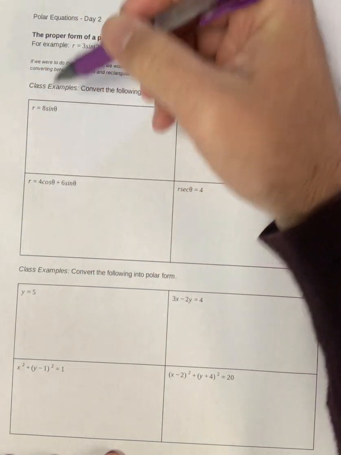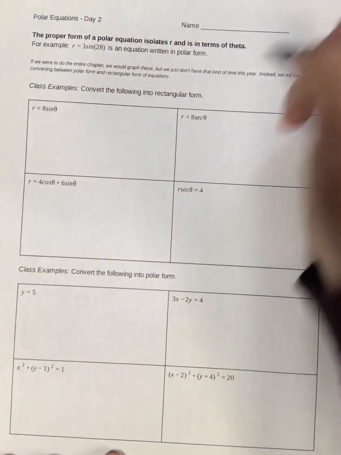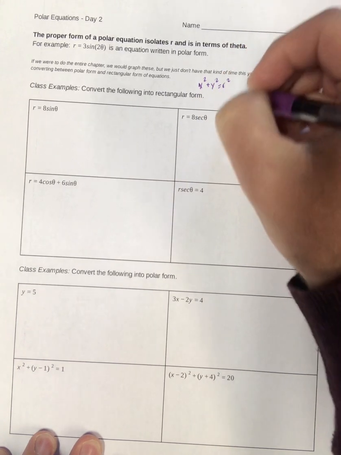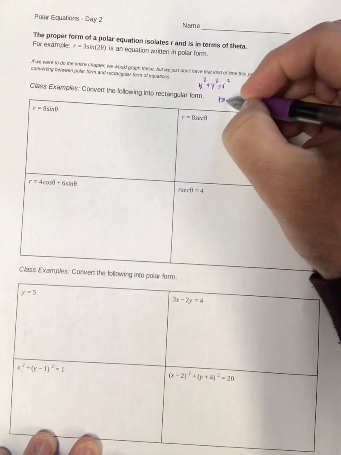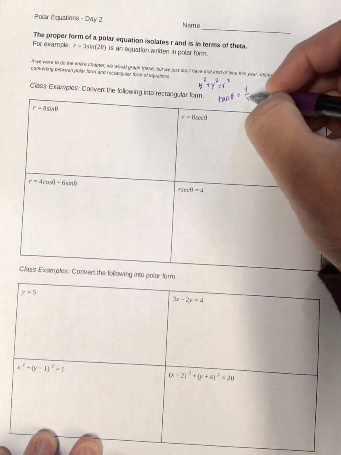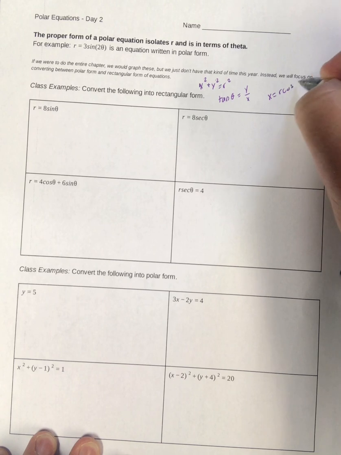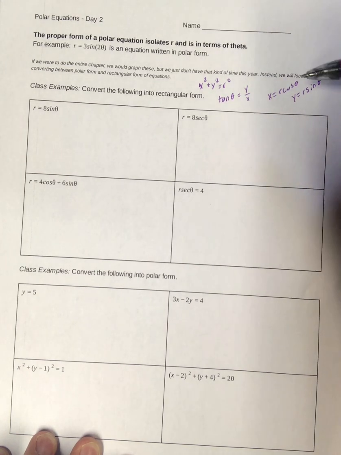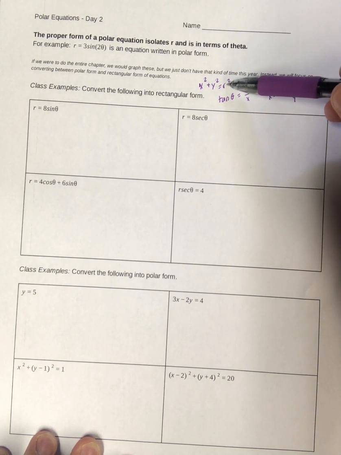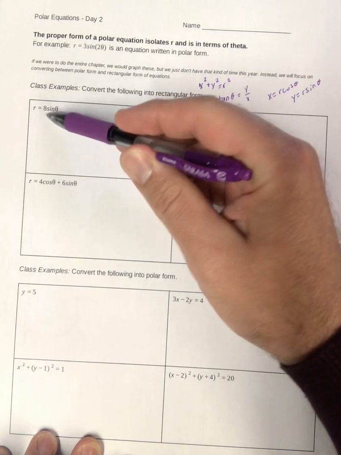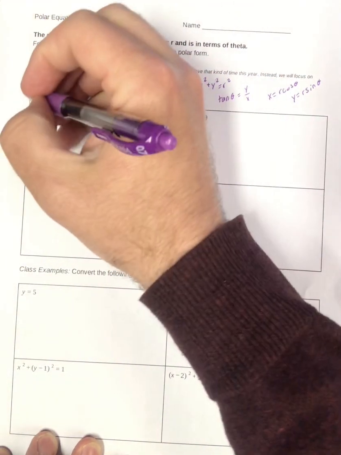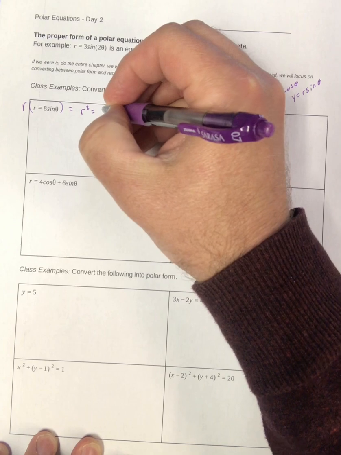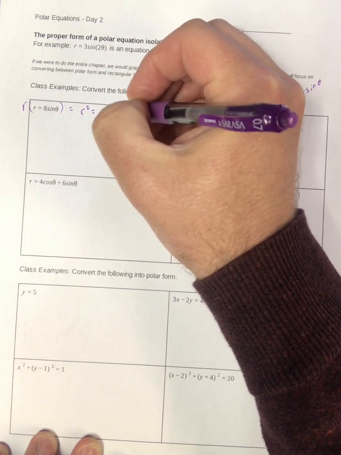So a strategy you can use here, because you want to make it so that we can use those formulas from last class: x squared plus y squared equals r squared, even though it might not come up with this problem set, tan theta equals y over x, x equals r cosine theta, and y equals r sine theta at some point. So in order to make it look like these, we would need to have r be squared, and we'd also need to have an r before the sine. The way to do that is by multiplying both sides by r. So that becomes r squared equals 8r sine theta.